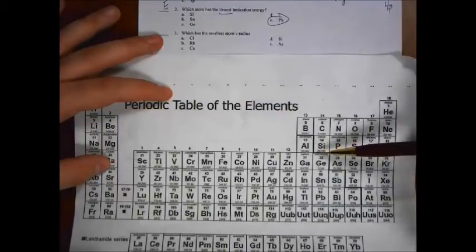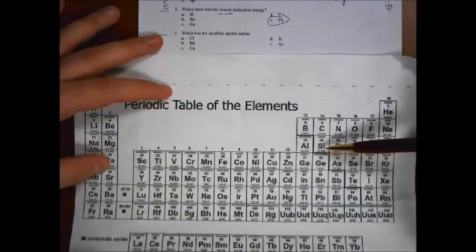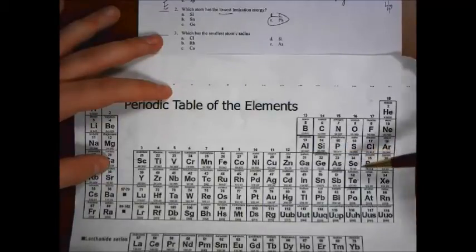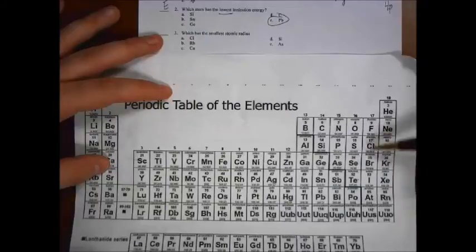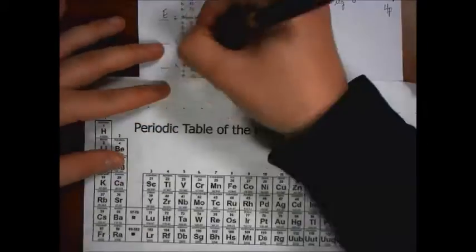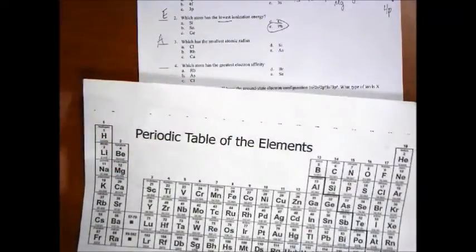Silicon is to the left of chlorine, so that is going to have a less effective nuclear charge, so still we're set on chlorine. And then there's arsenic, which is below, so the only choice here would be chlorine. So the correct answer is going to be A for that one.